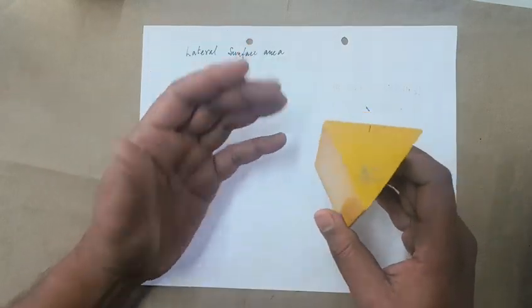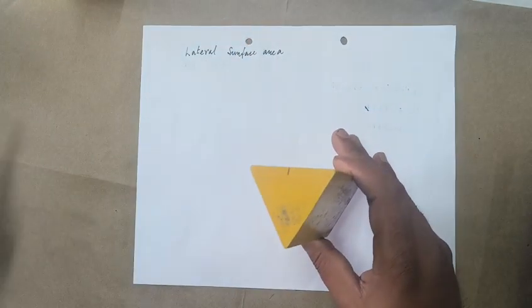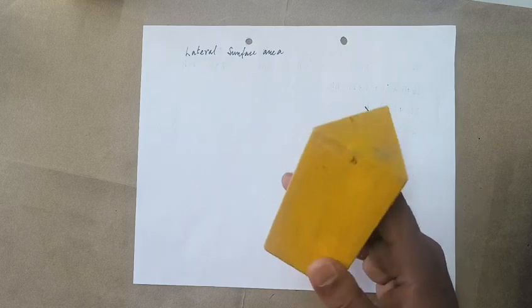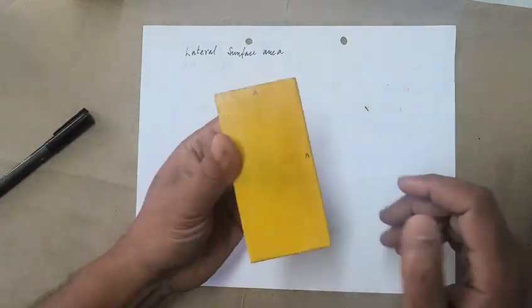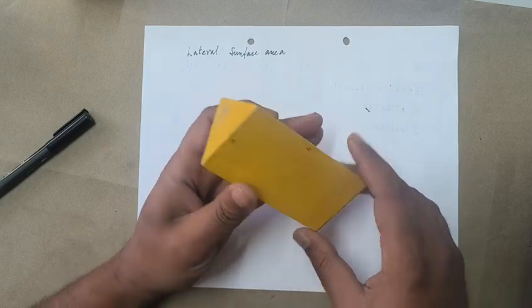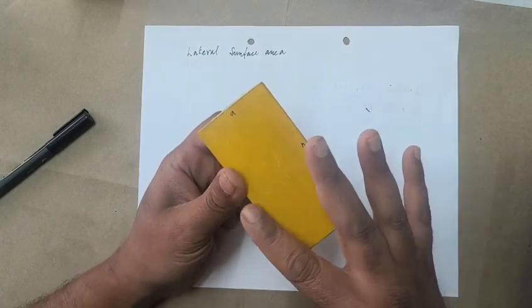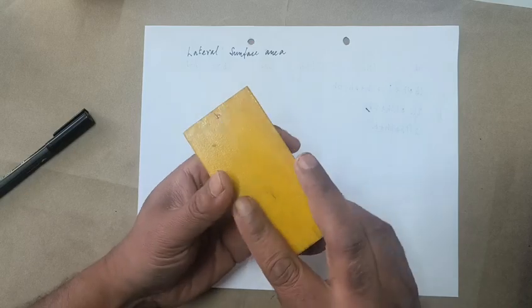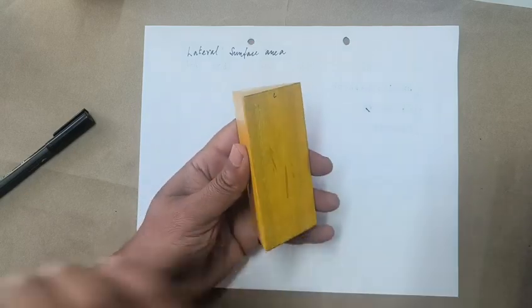Is there a general formula we can come up with for lateral surface area? Well, here's an interesting one. Let's look. The lateral surface area of this triangular prism consists of 3 rectangles. This one, and this one.